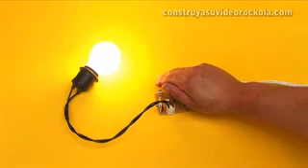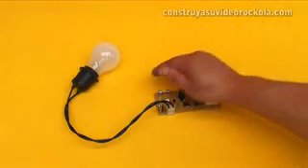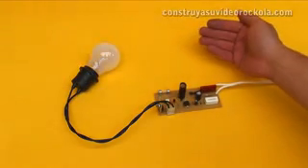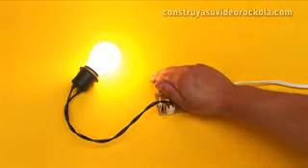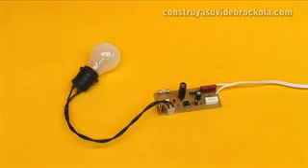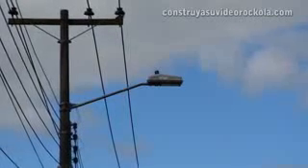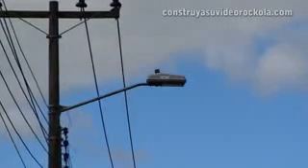Thinking about a solution to this problem, we designed an electronic device that handles the power on of a light bulb when the sun goes down and automatically shuts it off when the sun returns to appear at dawn, like a lightning lapse.